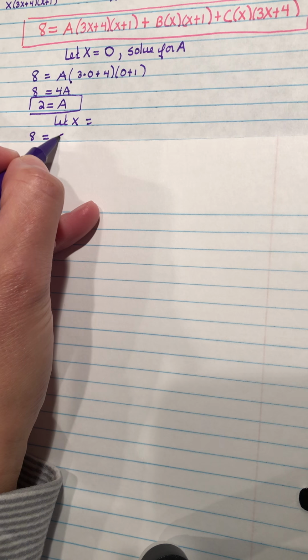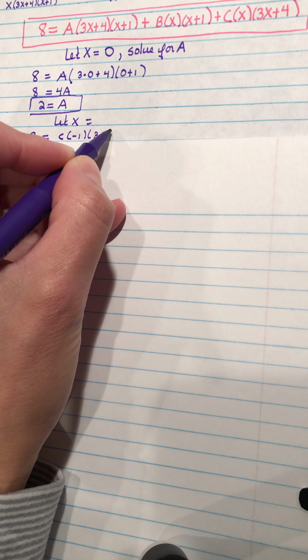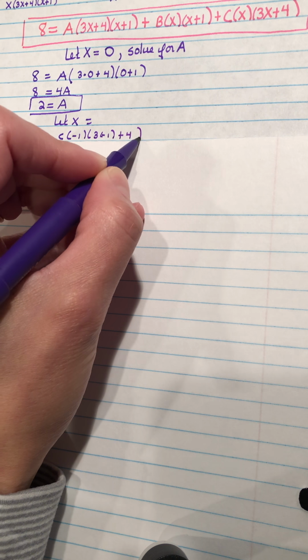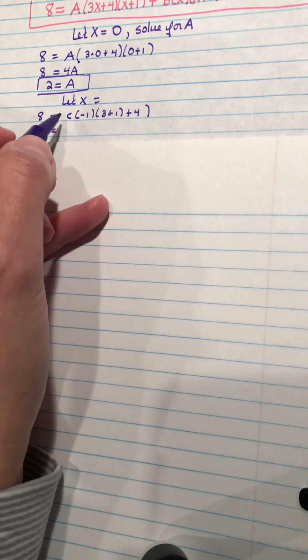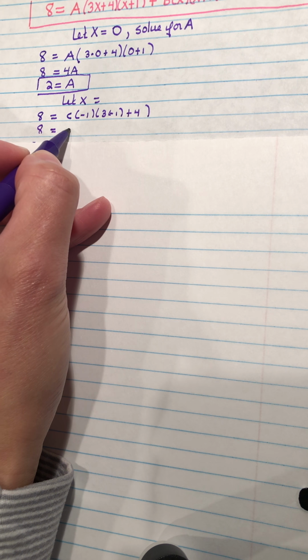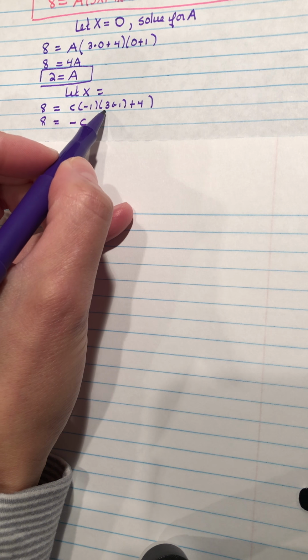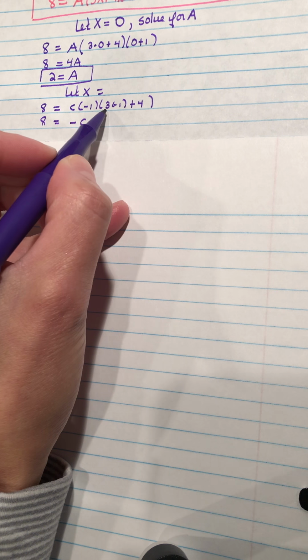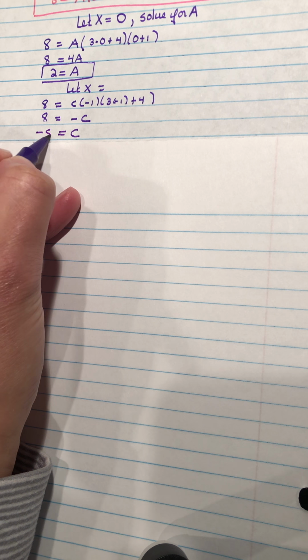So C times -1 times 3 times -1 plus 4, and that gives me negative C, right? Because if I add this together, this is going to be +1 times -1, and then C is going to equal -8.